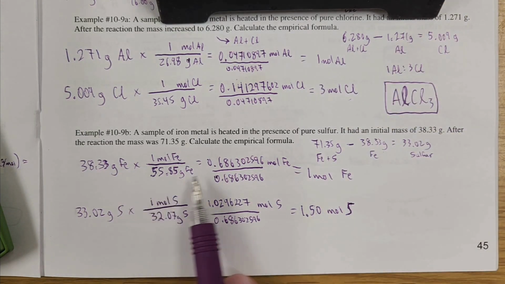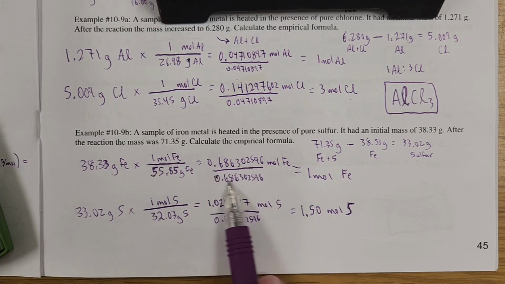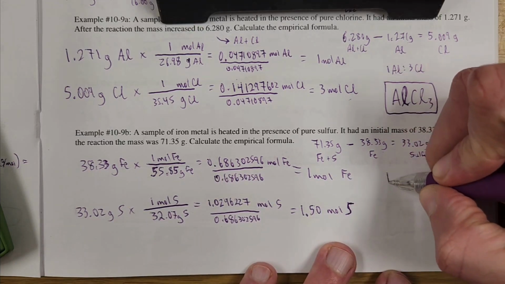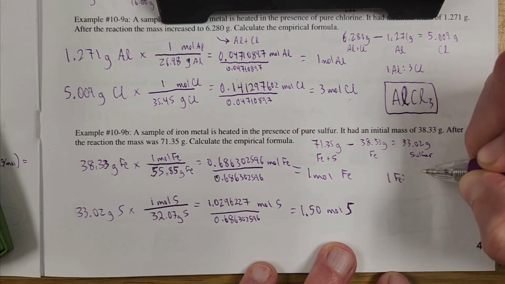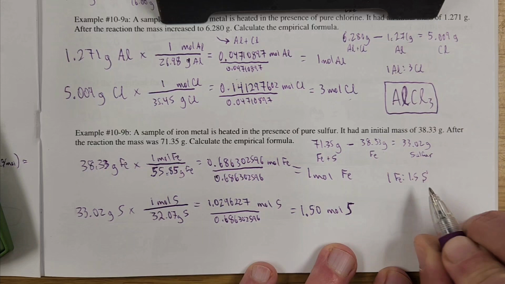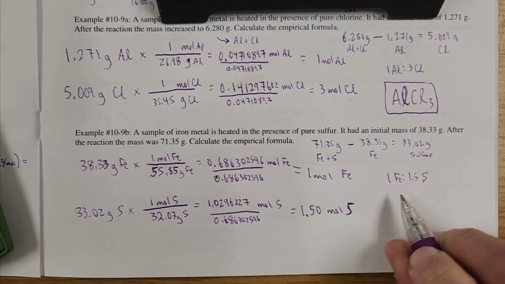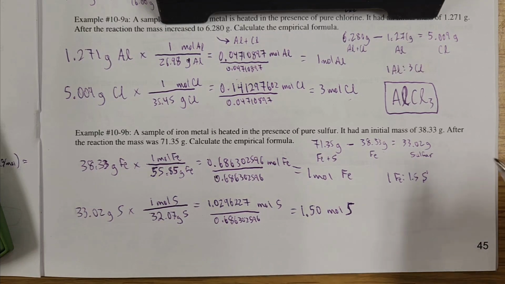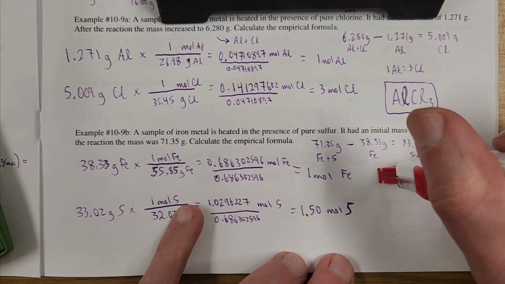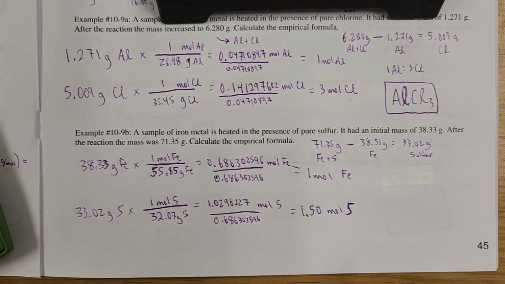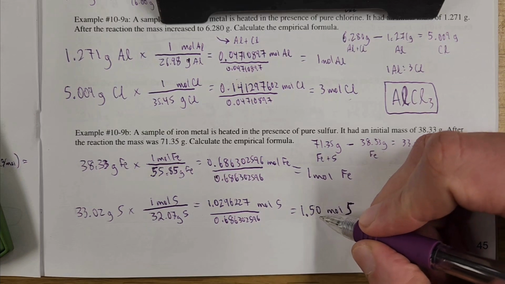So okay, I've gone from my moles of iron and moles of sulfur divided by the smallest one, and now I have a ratio of 1 mole of iron for every 1.5 moles of sulfur. Oops, 1 iron for every 1.5 sulfurs. That's supposed to be an S, not 155. How do you handle that? Because you can't have a formula of Fe1.5S. And the answer is you need to figure out a way to increase this ratio to make it to be whole numbers. What do I mean by that? You can't have decimals like this.